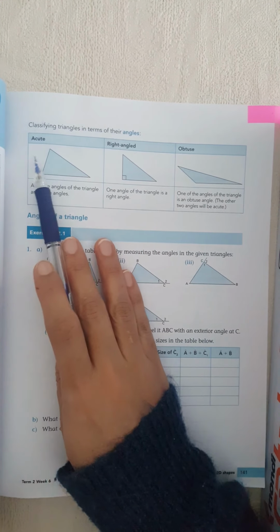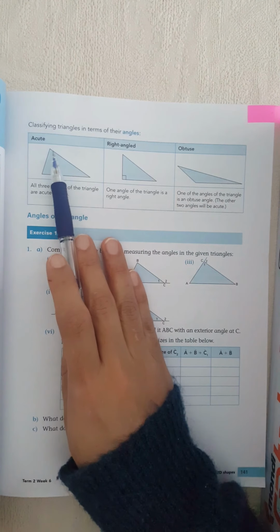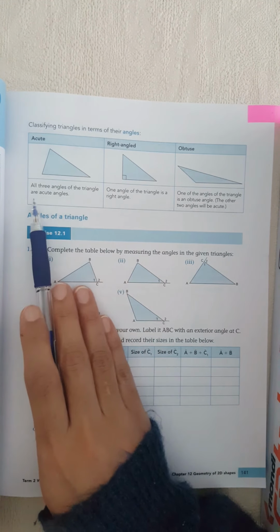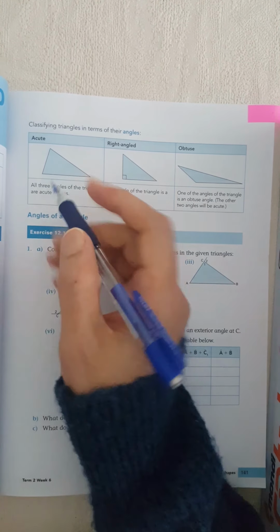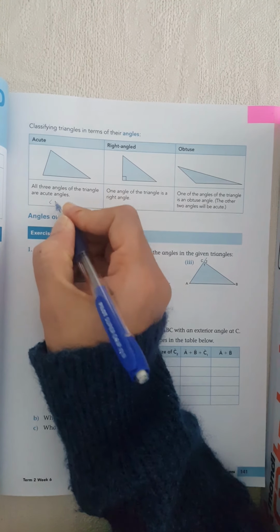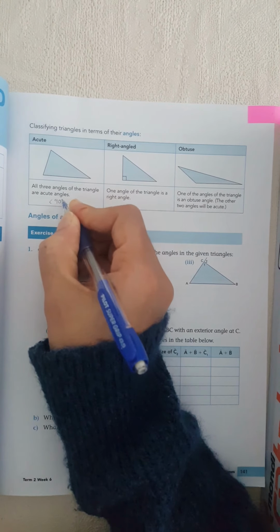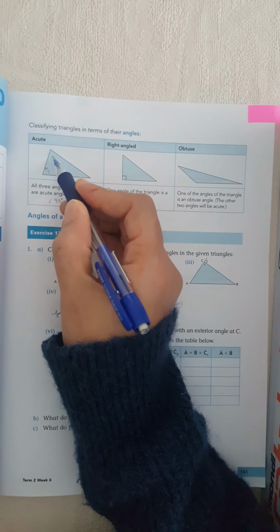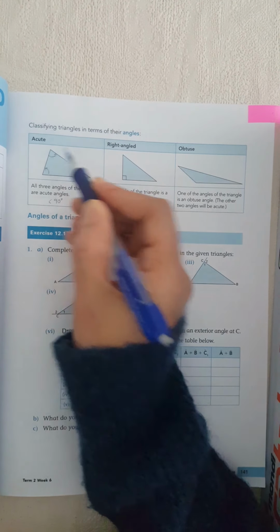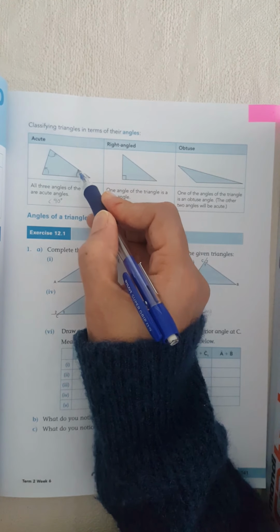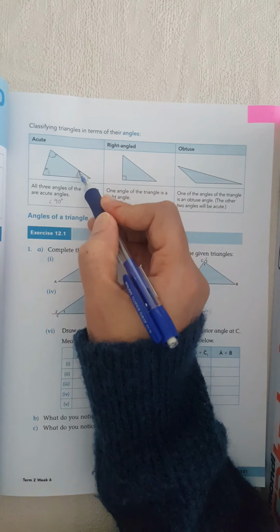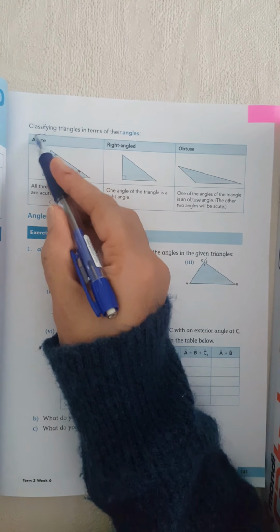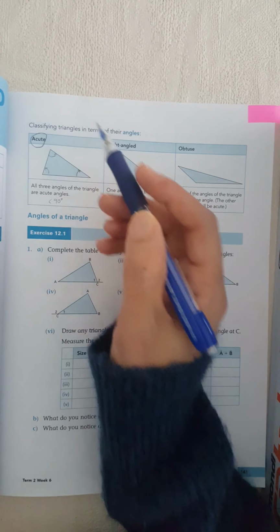So look at the first one here. We call this triangle an acute triangle, and why? All three angles of the triangle are acute angles. So what does acute angles mean? That the angles have to be less than 90 degrees. So if we measure this angle here, it'll be less than 90 degrees. If we measure that angle, less than 90 degrees. If we measure that angle, less than 90 degrees. If all three angles are acute angles, we will call the triangle an acute triangle.